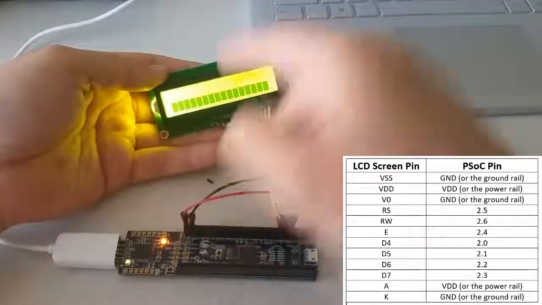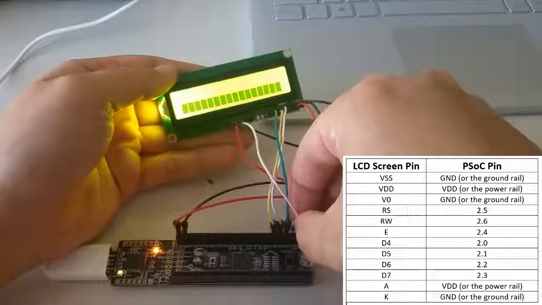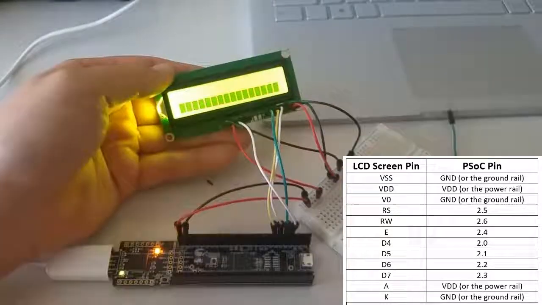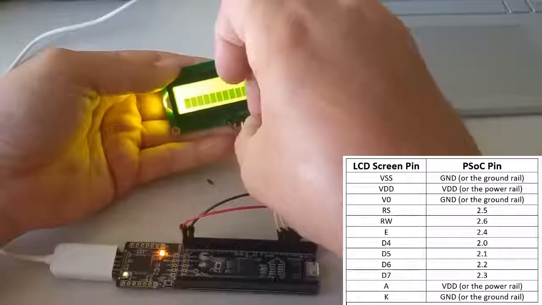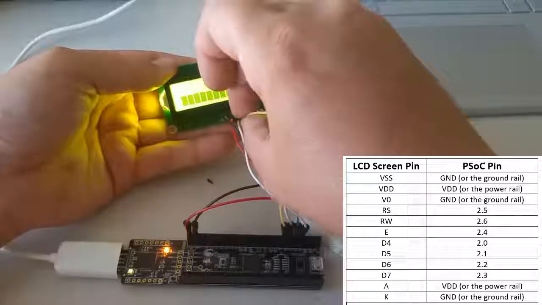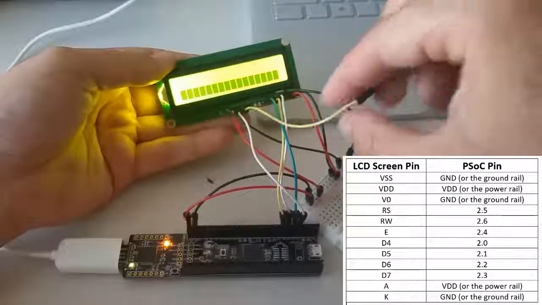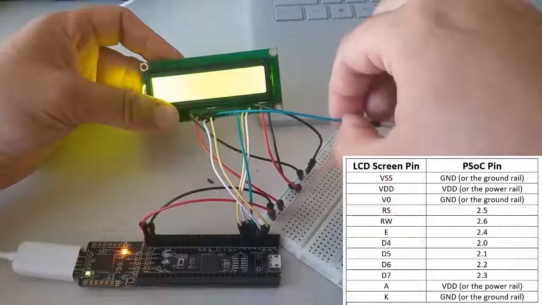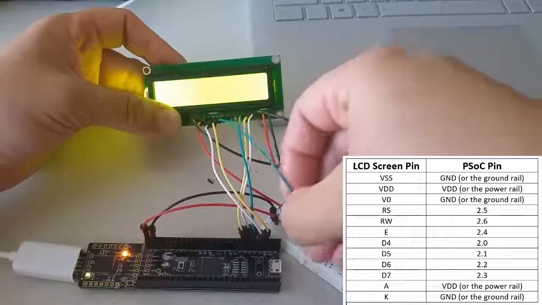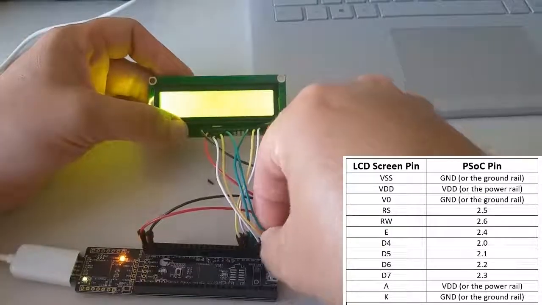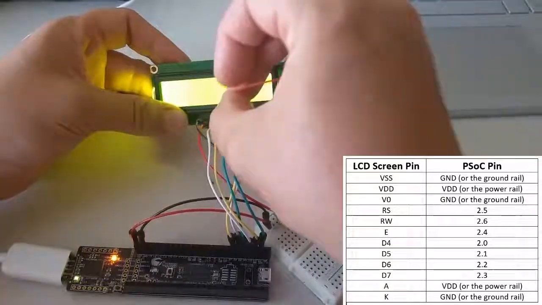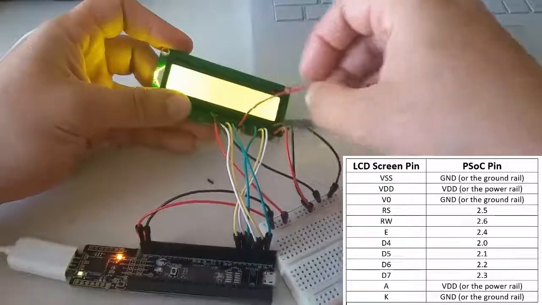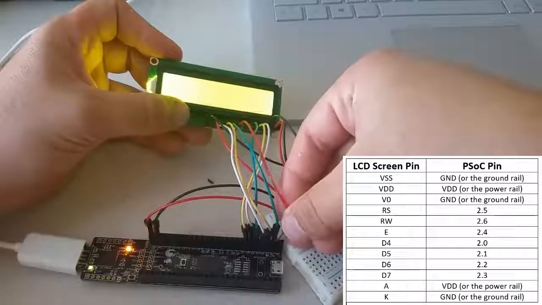Okay, now we're going to plug in the pins on the left. Pin D7 should go to pin 23. Pin D6 should go to pin 22. Pin D5 should go to pin 21. And finally, pin D4 should go to pin 20.